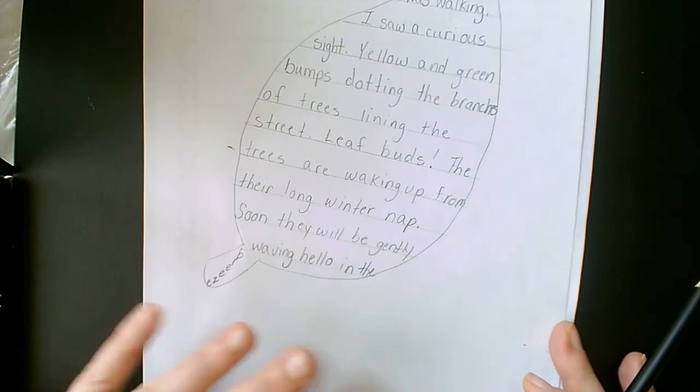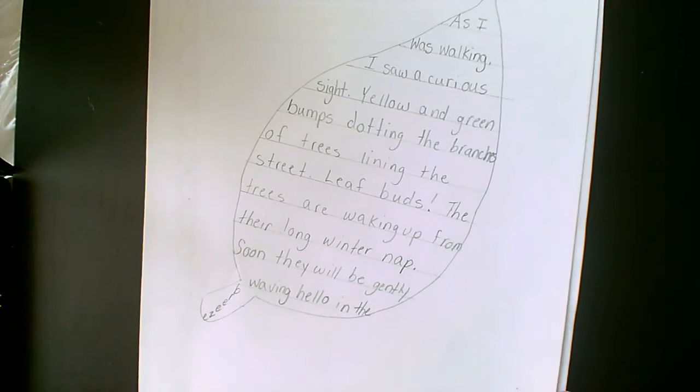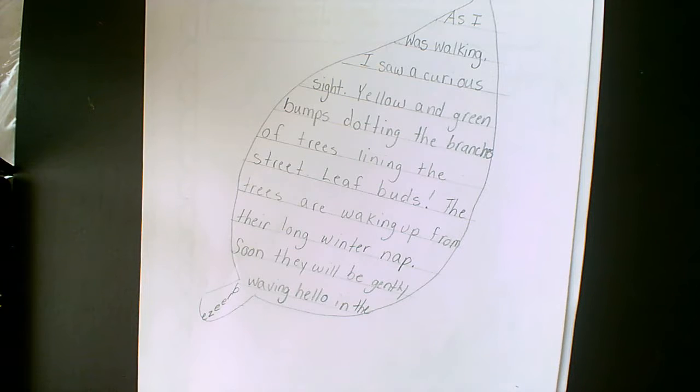I like that. Okay, so I chose to, when I was out on my nature walk, noticing the buds on the trees, and maybe in a moment I can show you. I'm just looking outside my window and I can see them dotting the branches.